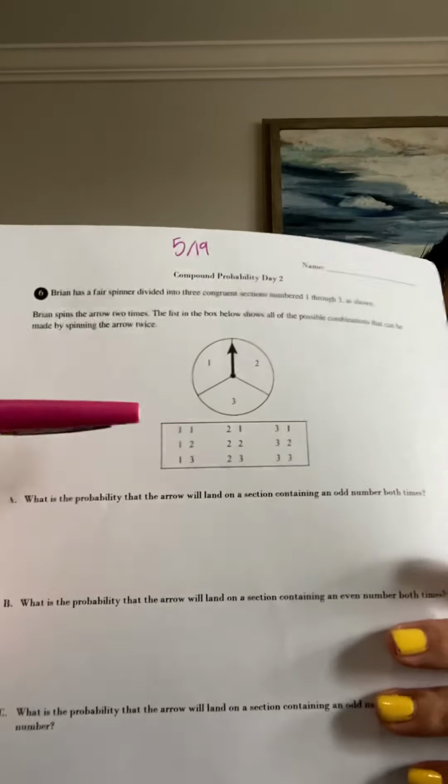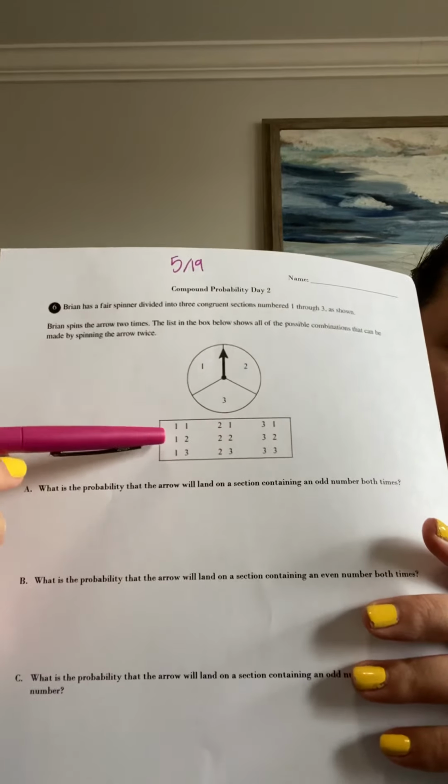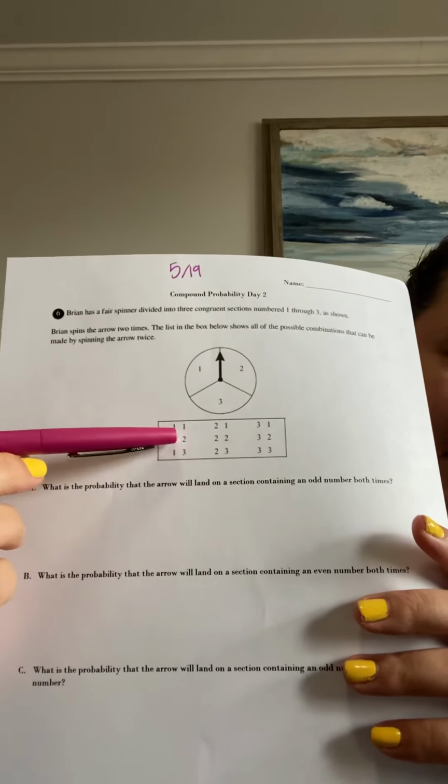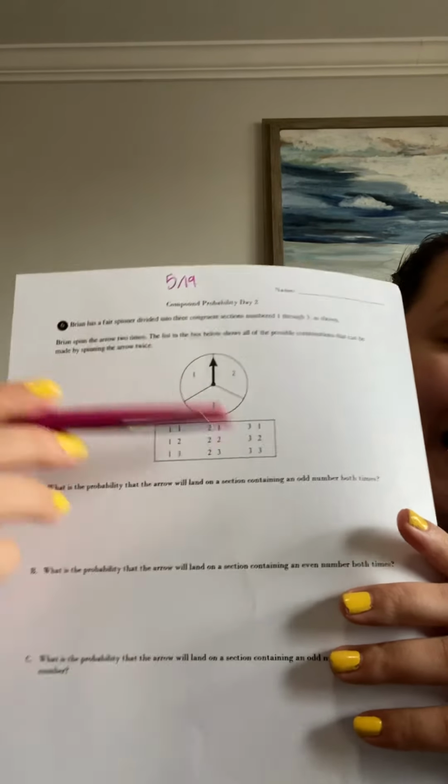The list in the box below shows all of the possible combinations that could be made by spinning the arrow twice. So in this box, they're showing first he spins a 1, then the second time he spins a 1. First time he spins a 1, second time he spins a 2. First time he spins a 1, second time he spins a 3. So on like that. So there's 9 different combinations that can be made.